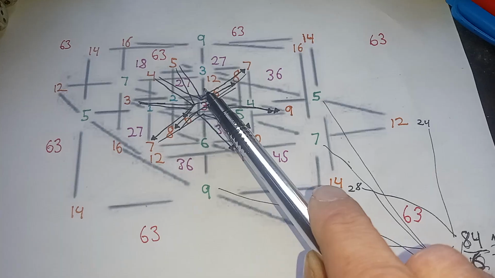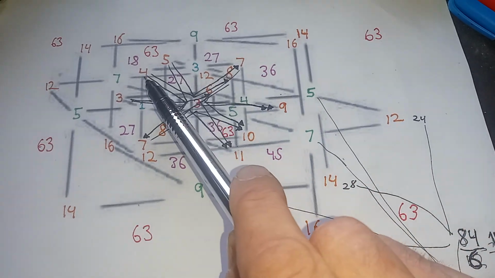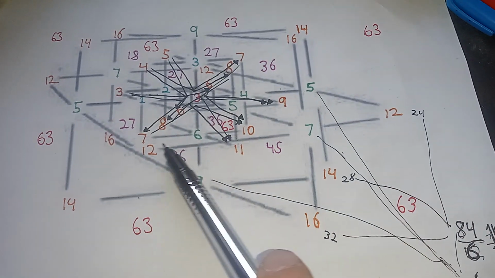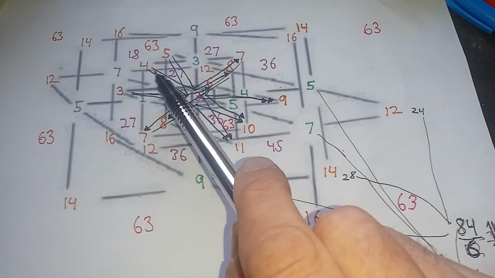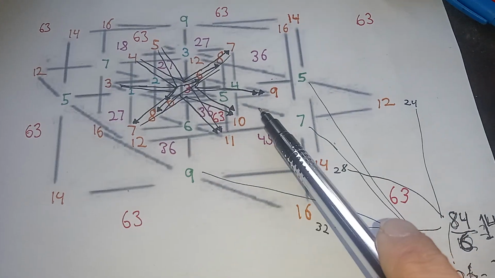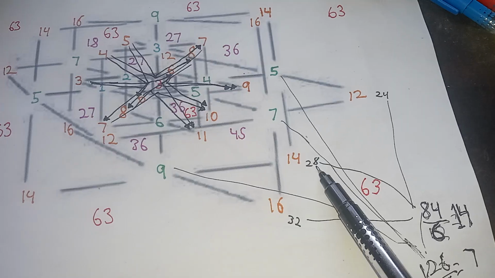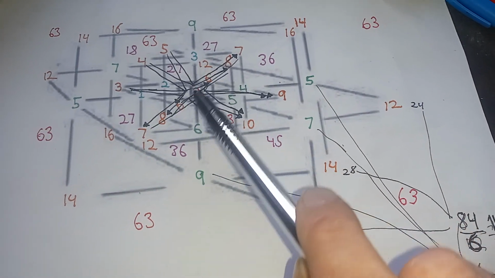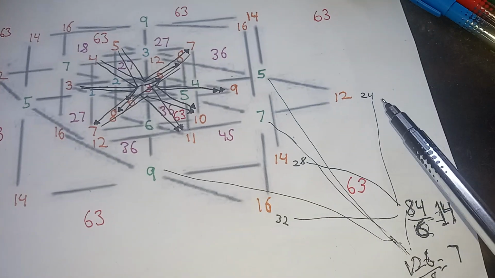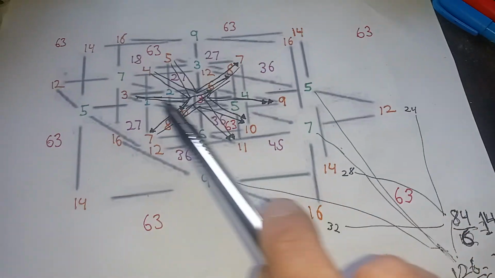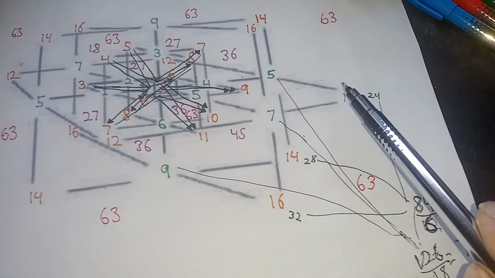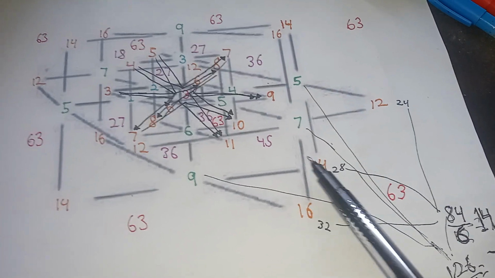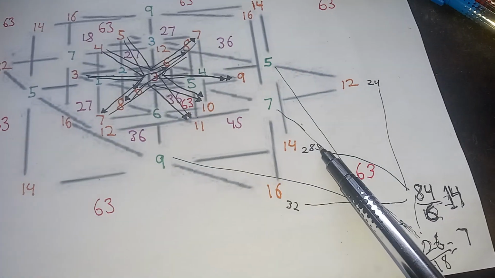And what I found is that if you add these numbers together for each of these planes, 4 plus 7 plus 7 plus 10, you get 28 down here. For this plane, 3 plus 6 plus 6 plus 9, you get 24, which is just double 12 on both sides. And right here, 14 on both sides gives you 28.